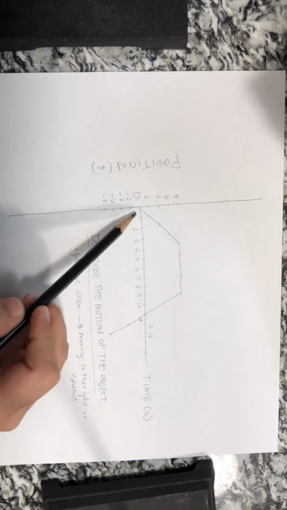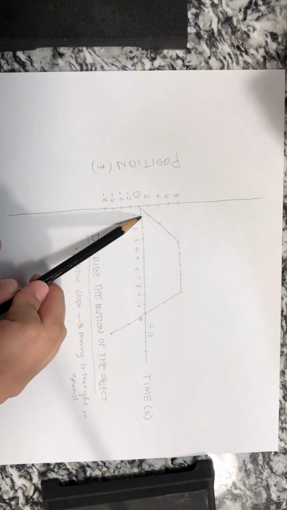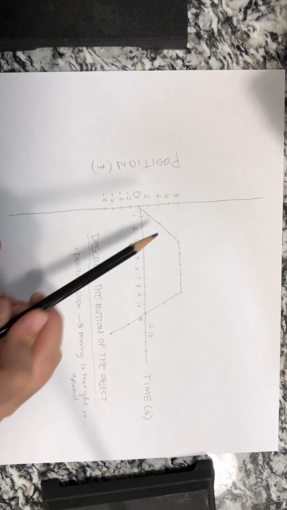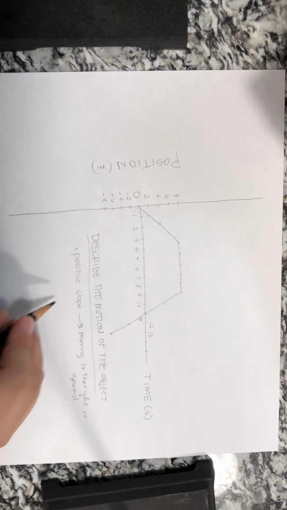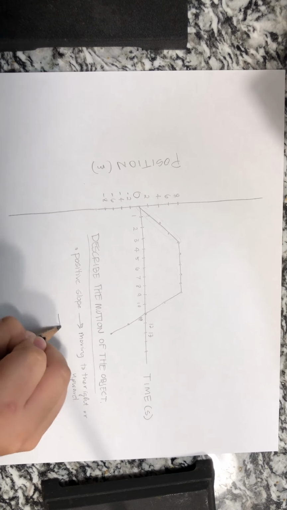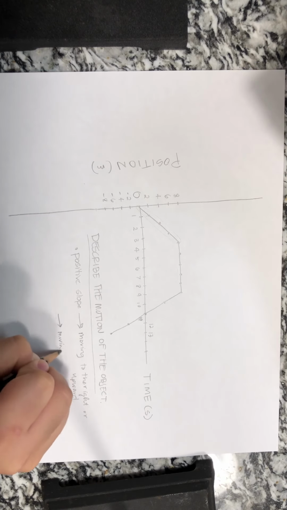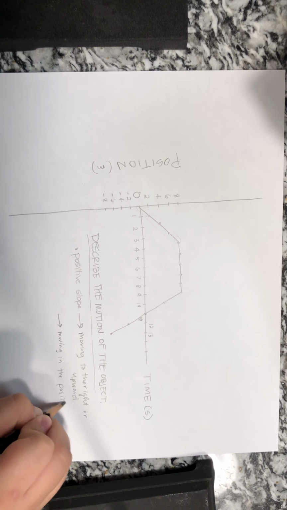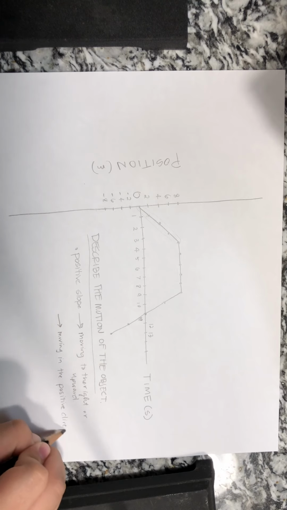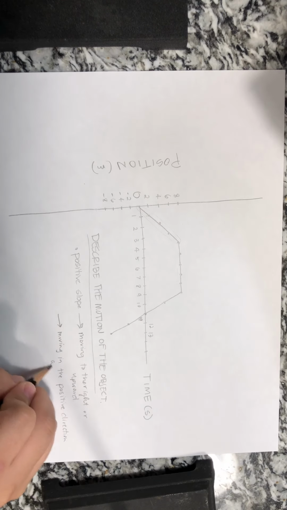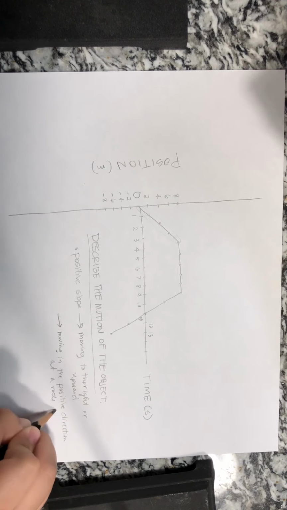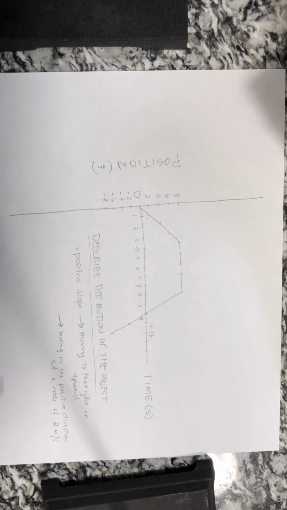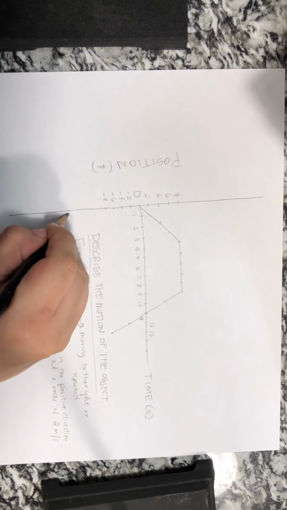So what we have is for every second that we move 2 meters. So that's going to make our slope 2. So we are moving in the positive direction at a rate of 2 meters per second. This is just for segment 1.